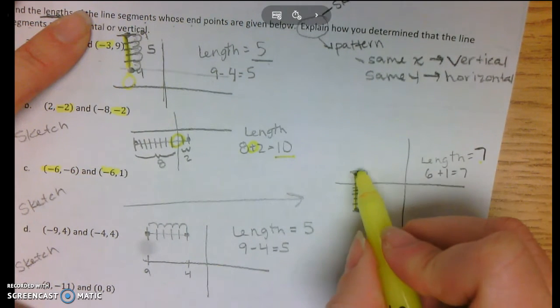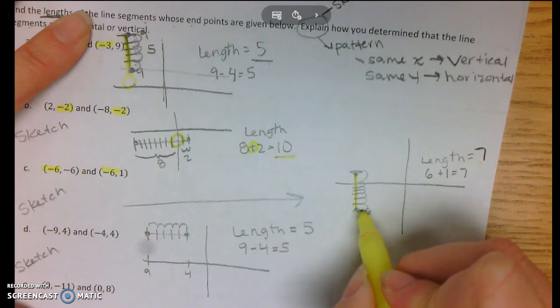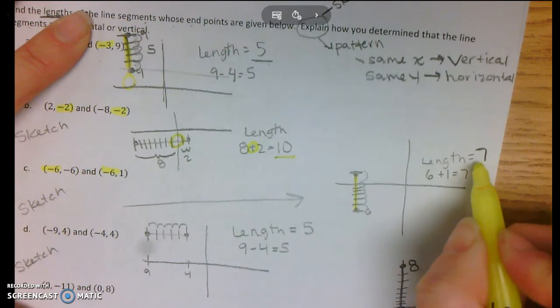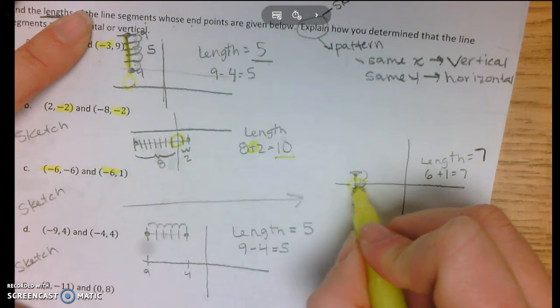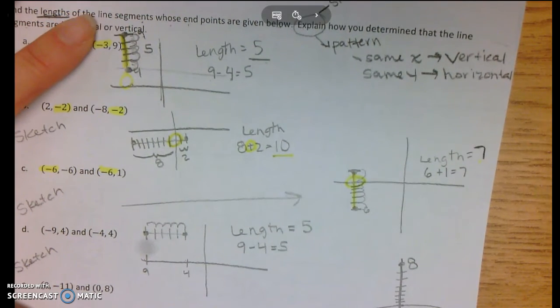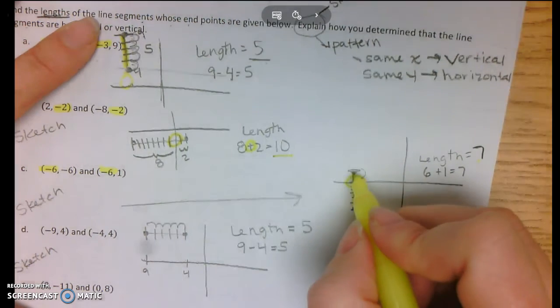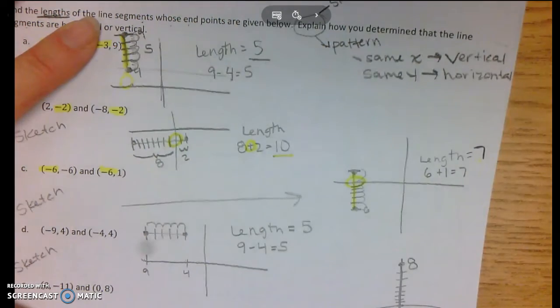If you do method 1, you're simply counting from 1 to -6. Hop, hop, hop, hop, hop. 7 of them. If you do the absolute values, we would need to add together because we made that plus sign right there and we crossed into 2 different quadrants, so we need to add this piece plus that piece.